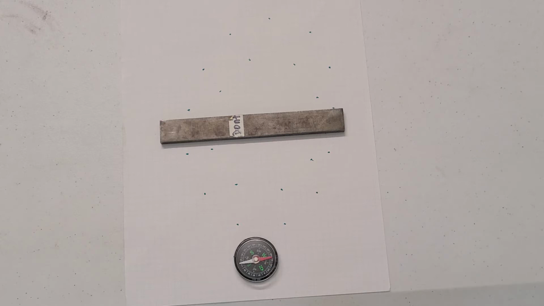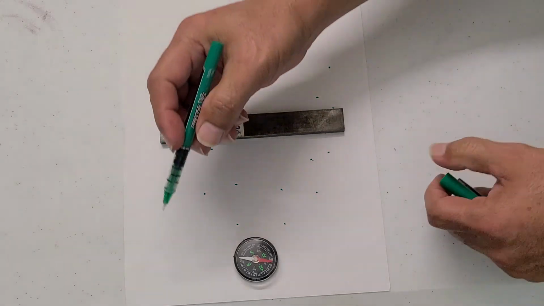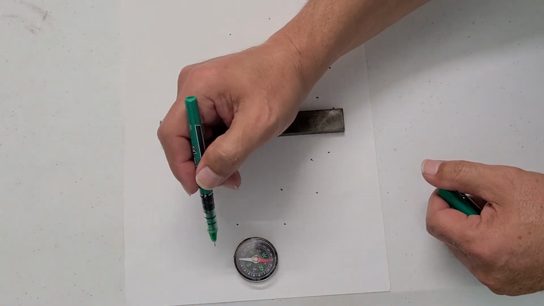So let's try to find that for the last line, the third one. Okay, imagine that's correct. That is already stable, right? Okay, let's mark again the direction.